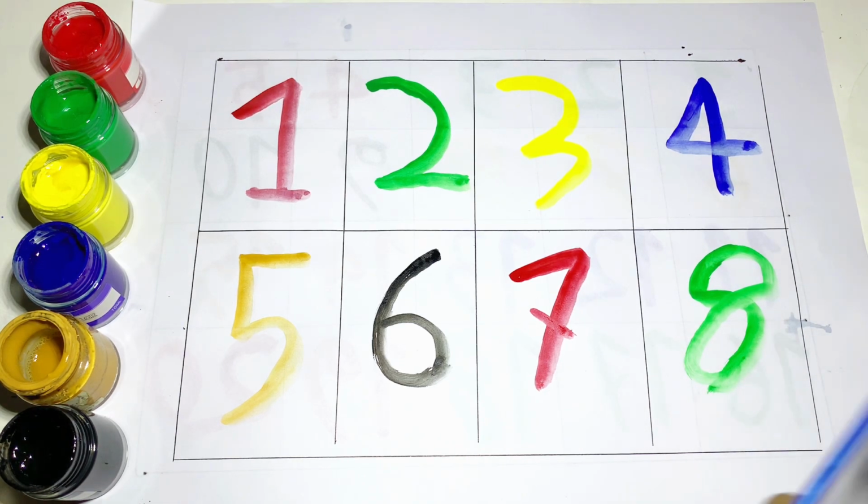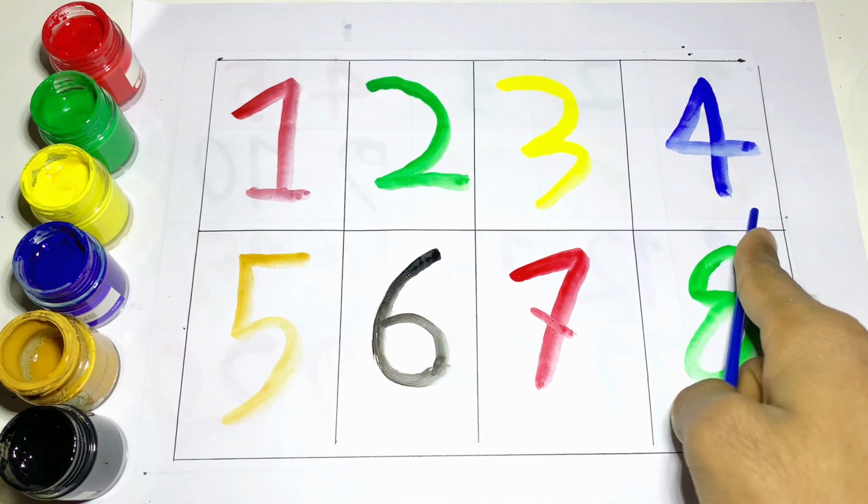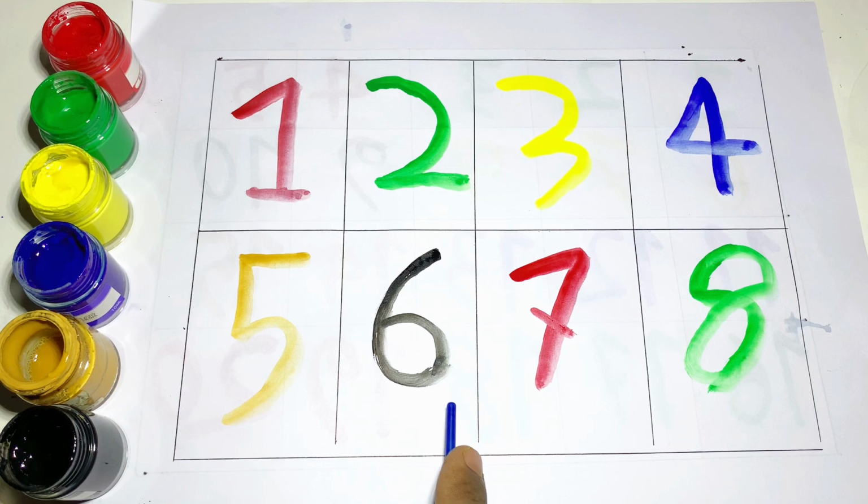Kids, today we drew 1, 2, 3, 4, 5, 6, 7, 8.